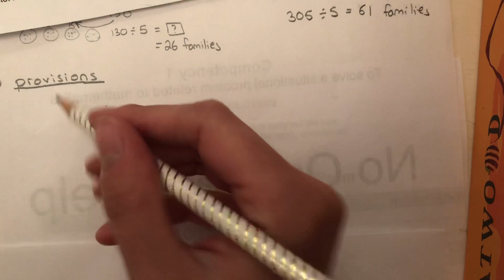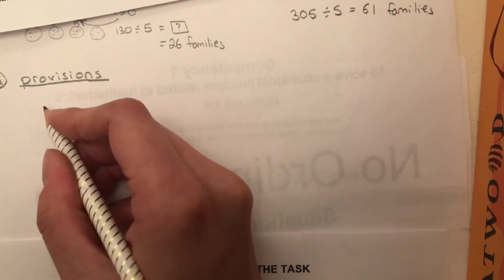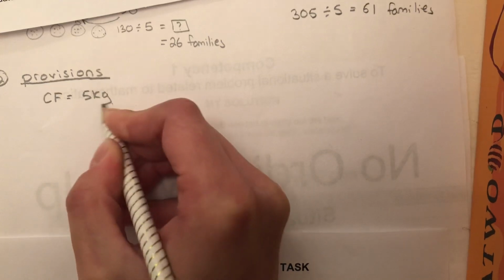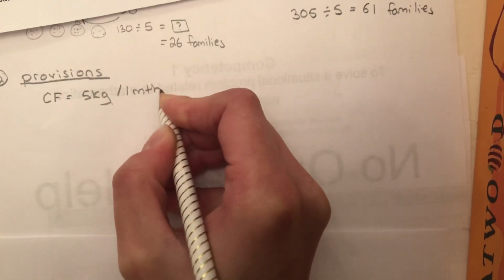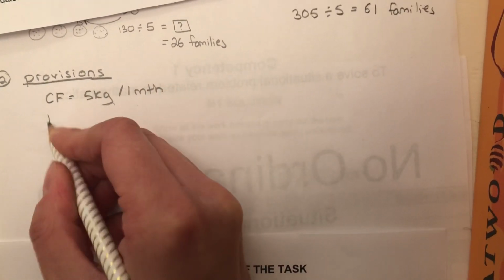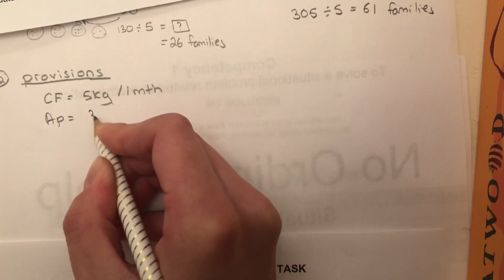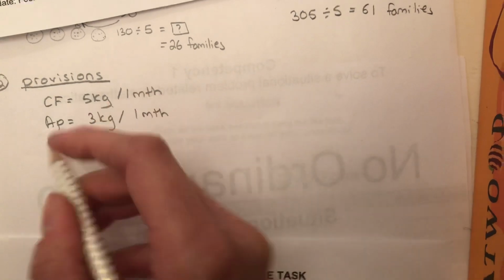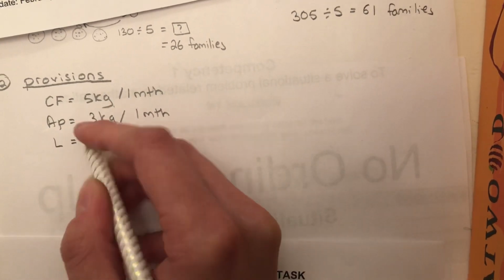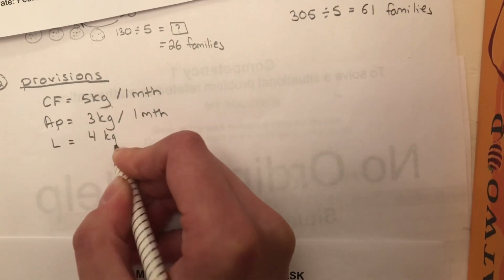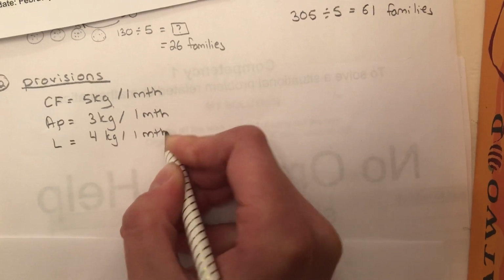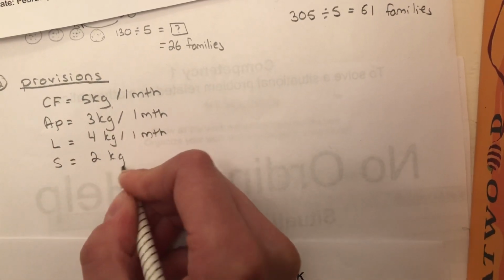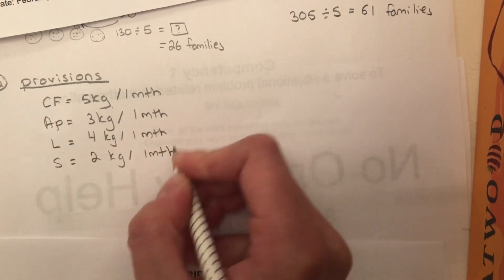So here are my calculations. I'm going to note down that corn flour equals 5 kilograms for 1 month. Apples are 3 kilograms for 1 month. Lentils are 4 kilograms for 1 month. And sugar is 2 kilograms for 1 month.